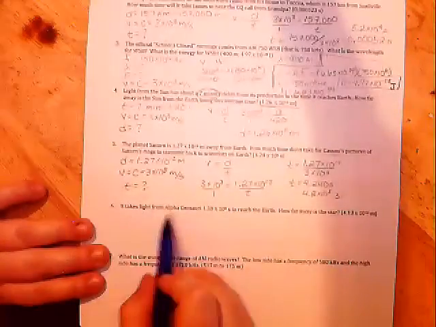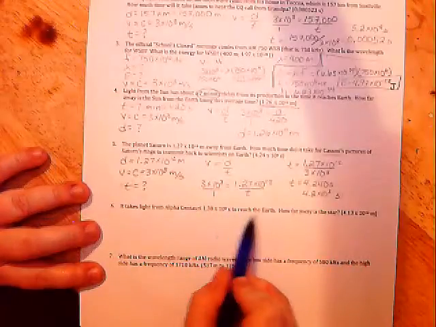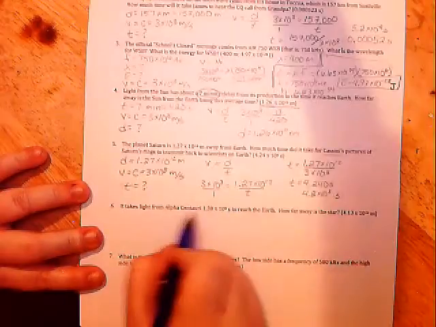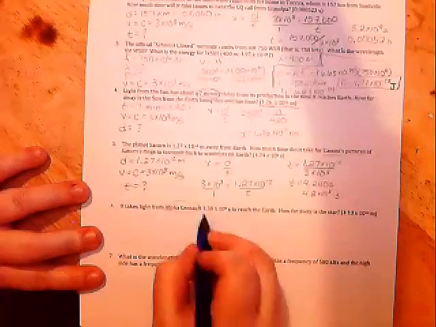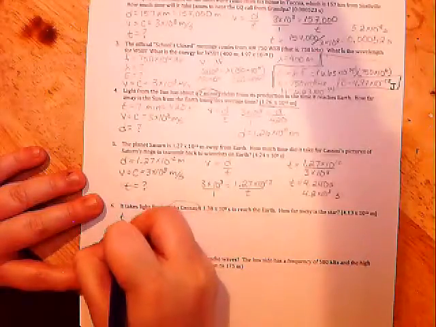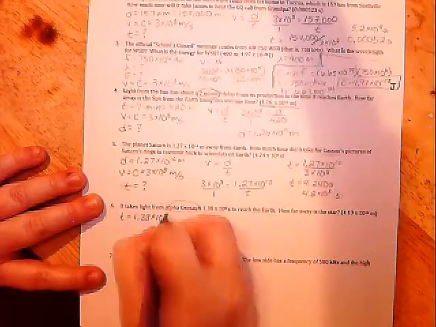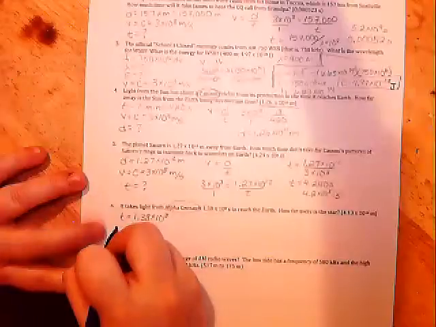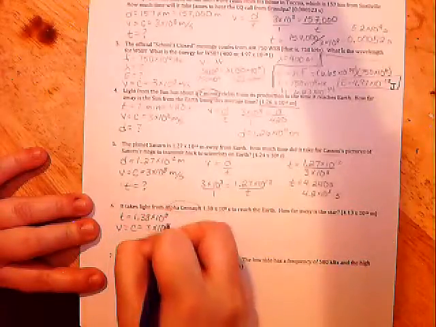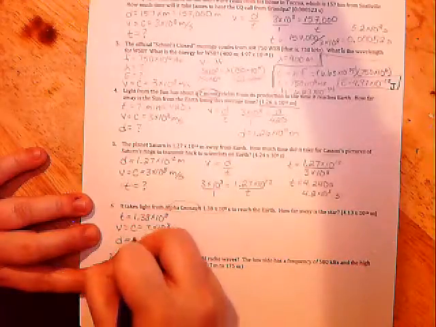It takes light from Alpha Centauri 1.38 times 10 to the 8th seconds to reach the Earth. How far away is the star? Alpha Centauri is the closest star to us, and it still takes 10 to the 8th seconds for light to reach us. So, T equals 1.38 times 10 to the 8th. V equals C equals 3 times 10 to the 8th. And we are looking for D.